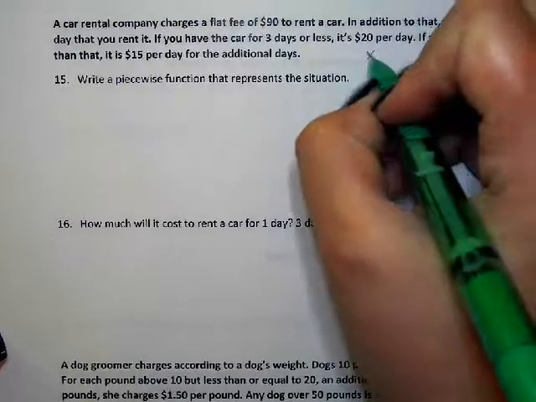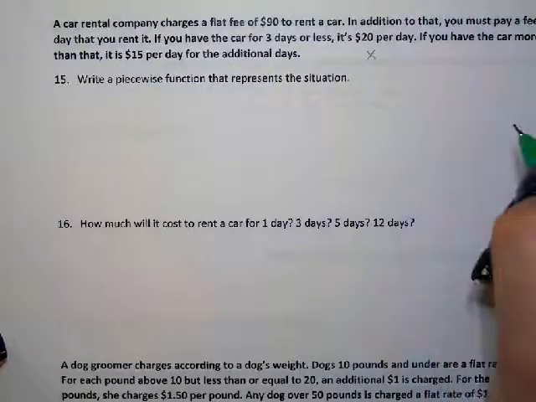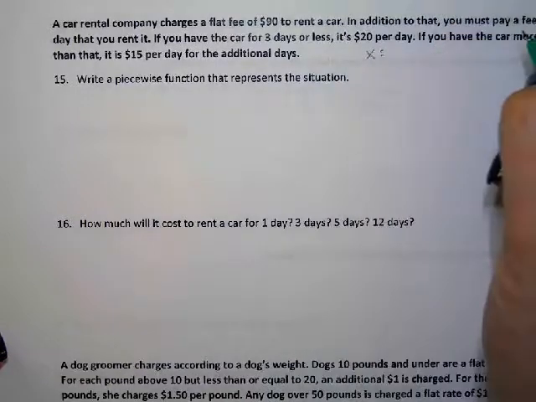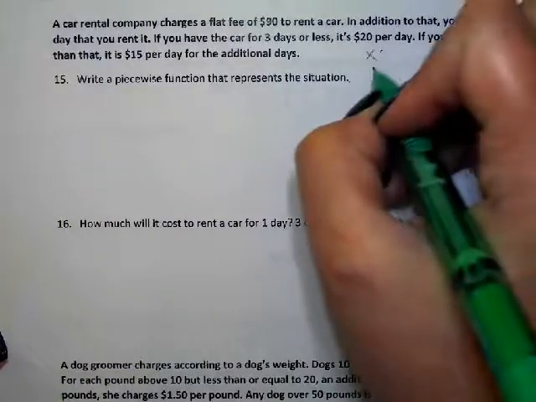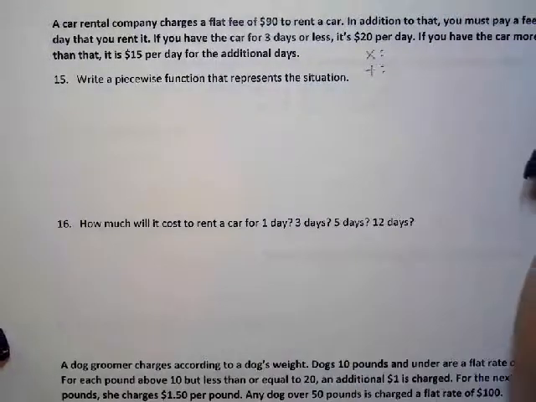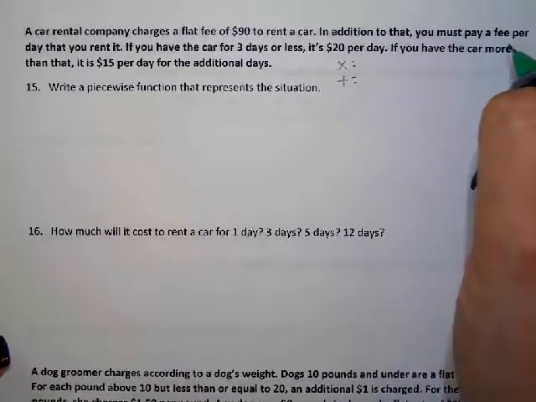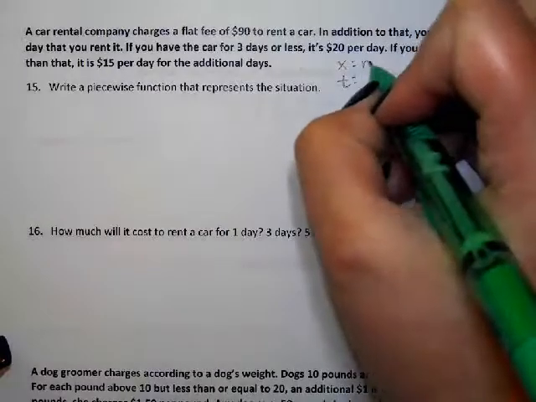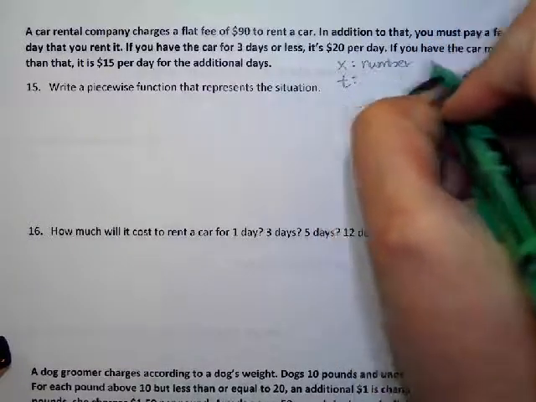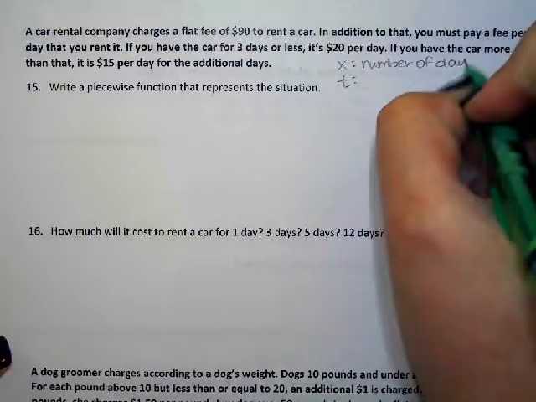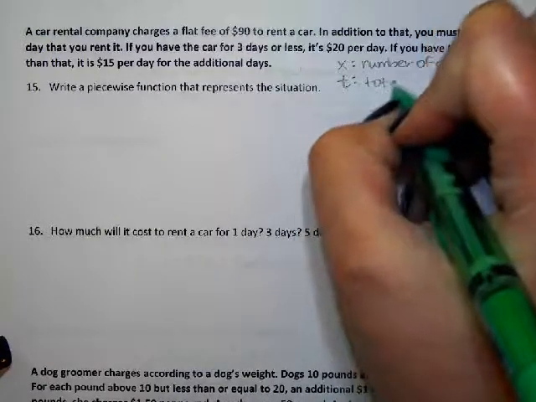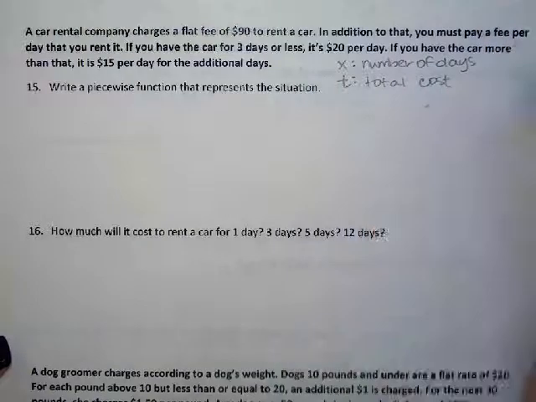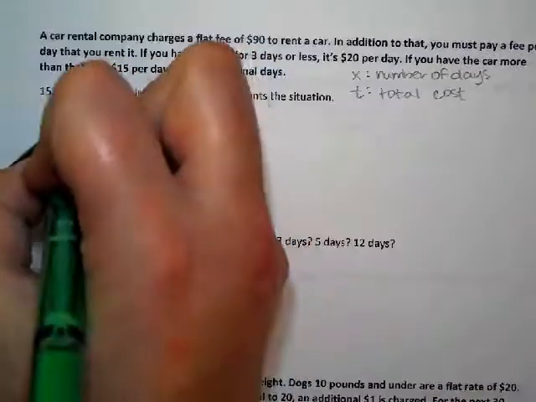Okay, so we have X. Do you guys want to use f of X? Do you want to use Y? What other variable did you use? You want to use T? You're committed to T. Marvelous. All right, so what does X stand for? Number of days. And what does T stand for? I'm going to say total cost to make the T make sense. Total cost. Marvelous.